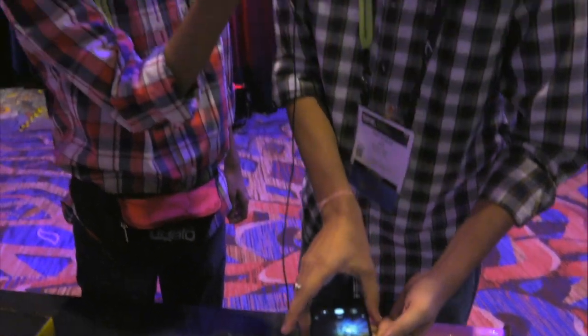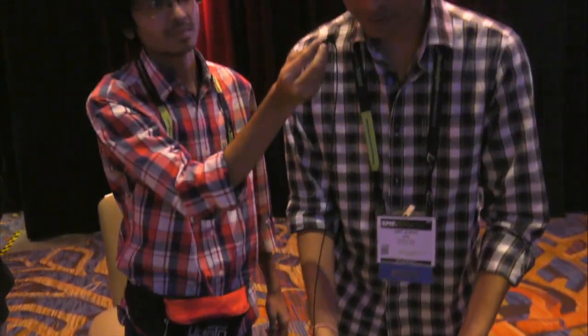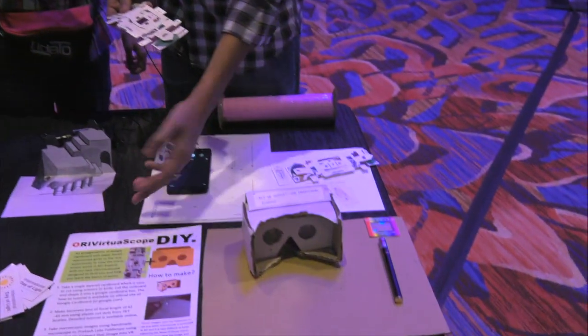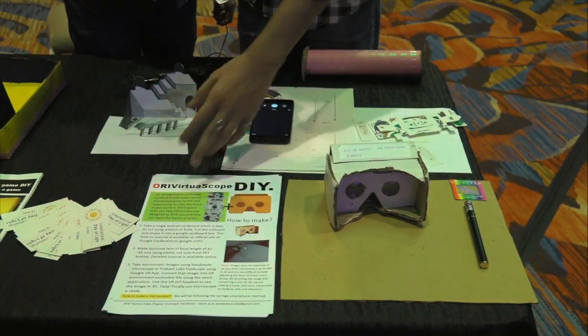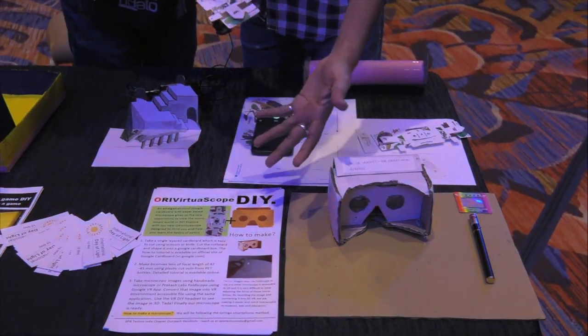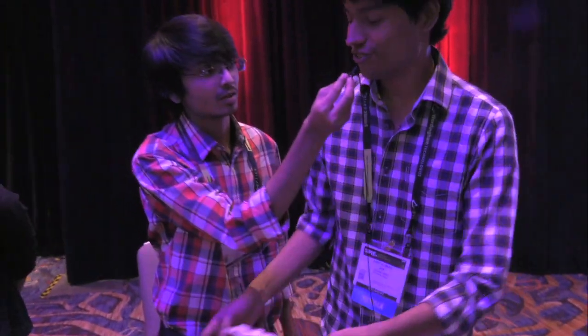So what we have done is take such images from this Foldscope and combine them with this VR to make what is known as an origami-based, virtual reality-based microscope. So this is what we have done, and we hope that you liked our presentation.